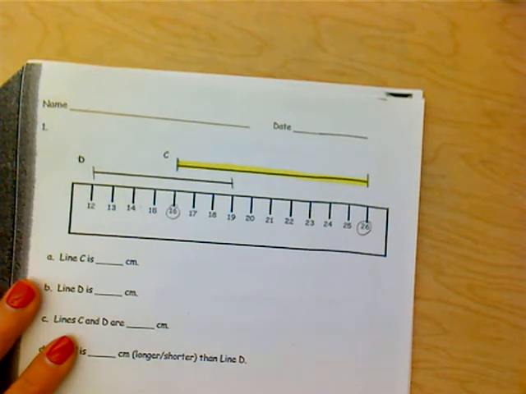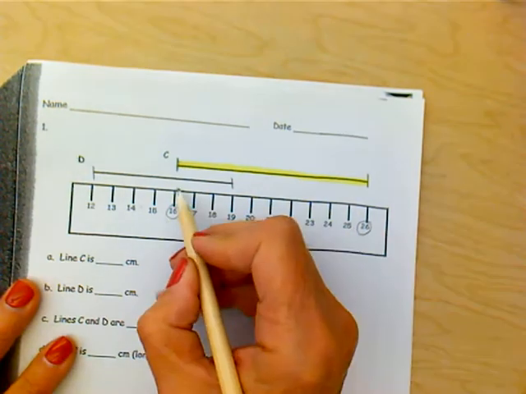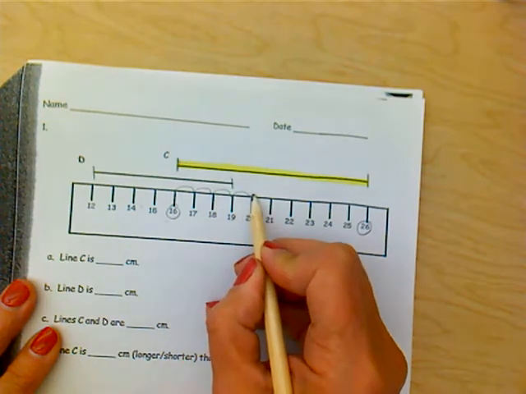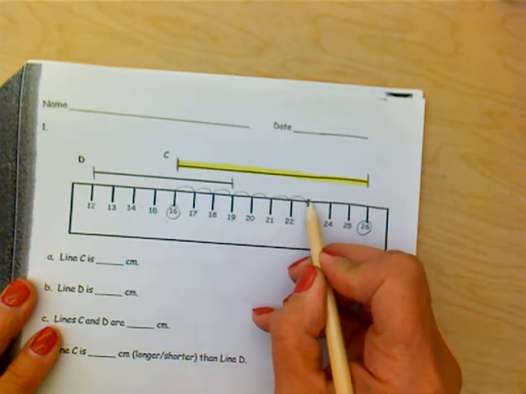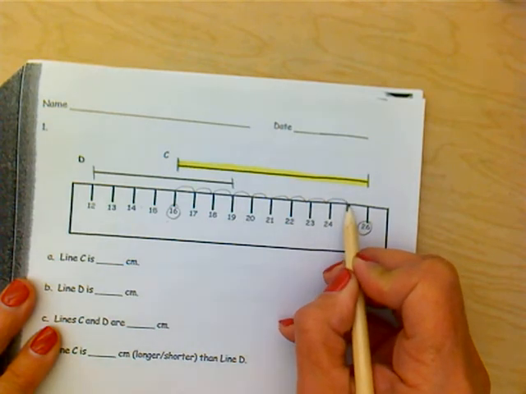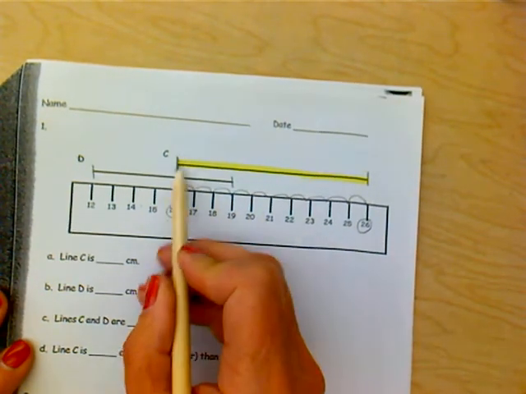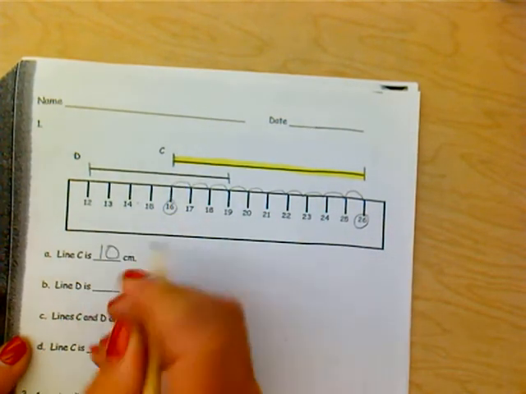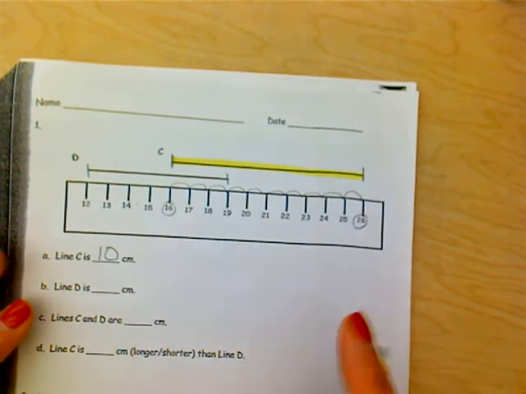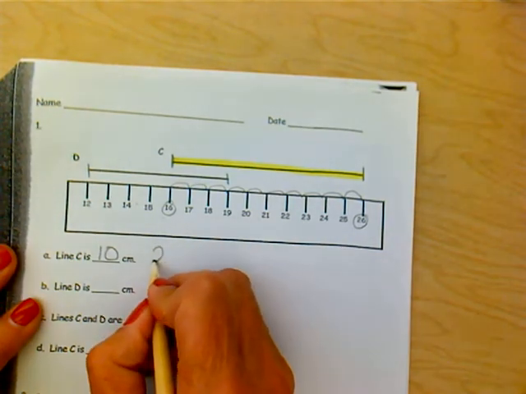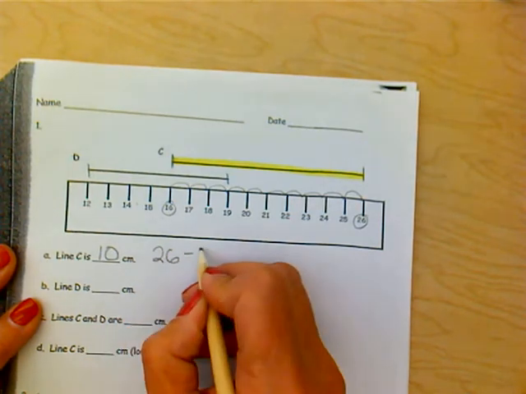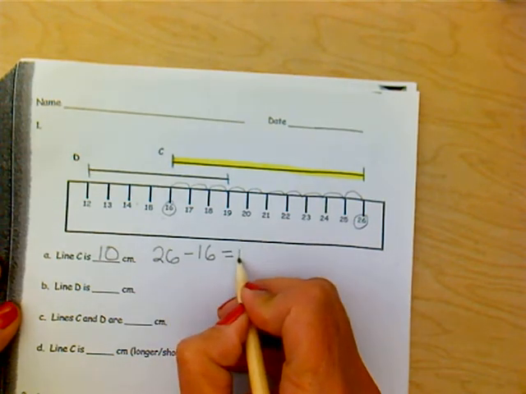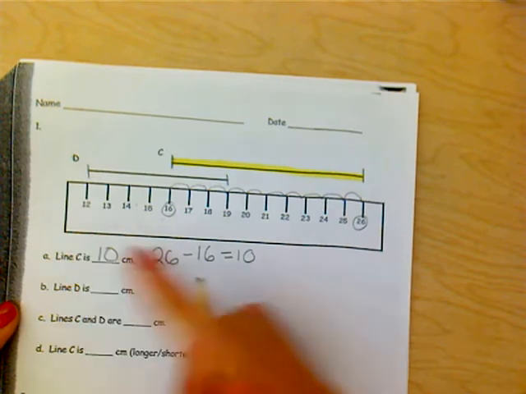Okay, are you back? All right, let's count between 16 and 26. Here we go, rainbow counting. 1, 2, 3, 4, 5, 6, 7, 8, 9, and last one is 10. So I know between 16 and 26, there are 10 centimeters. Now I could set that up as a number equation as well. I'm going to start at 26 and take away 16 where I ended. 26 take away 16, of course, is 10. So I've done this two different ways.